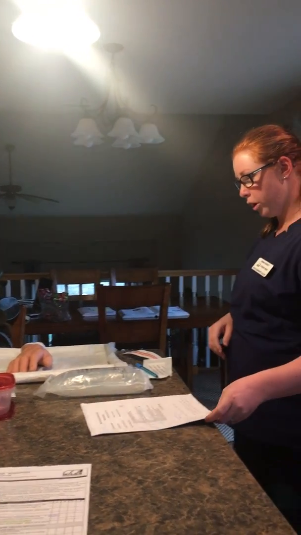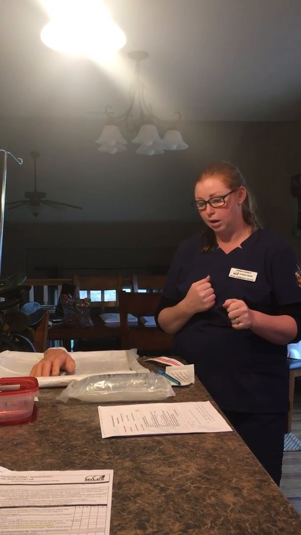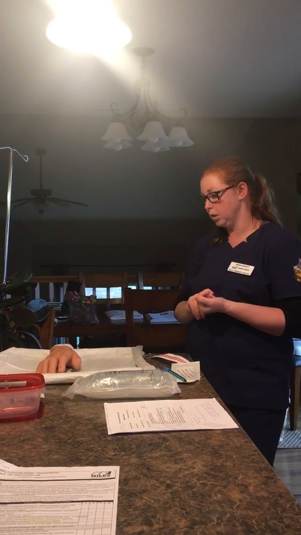First of all, I'm going to make sure that throughout these procedures I'm administering all of my meds with the 6 rights, patient rights in mind, being the right patient, the right dose, the right time, the right route, the right med, and the right documentation as well.